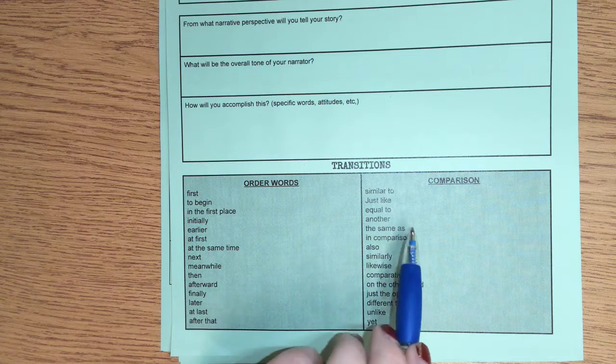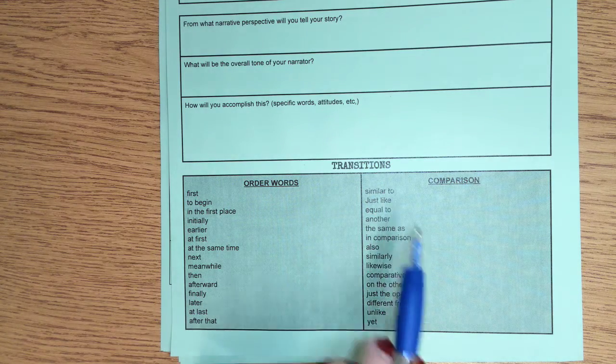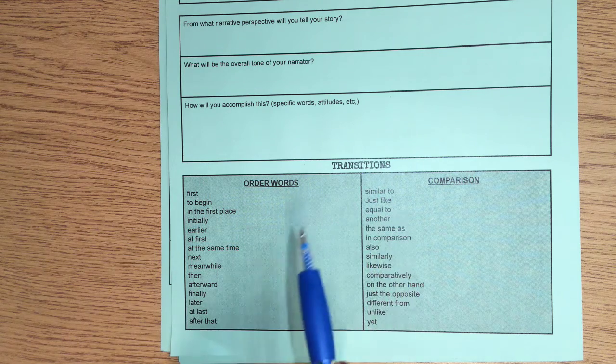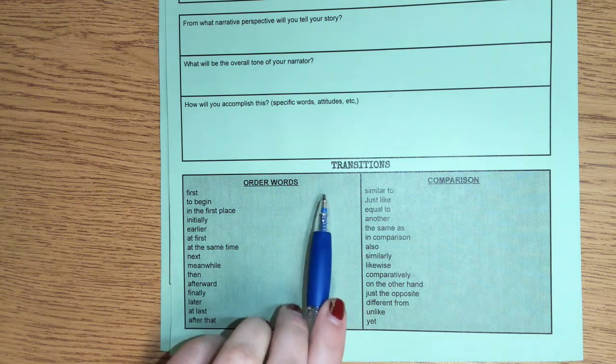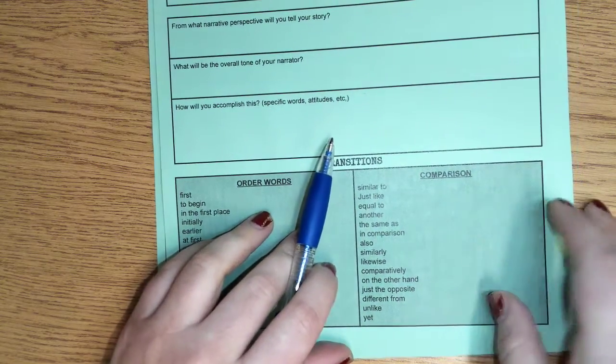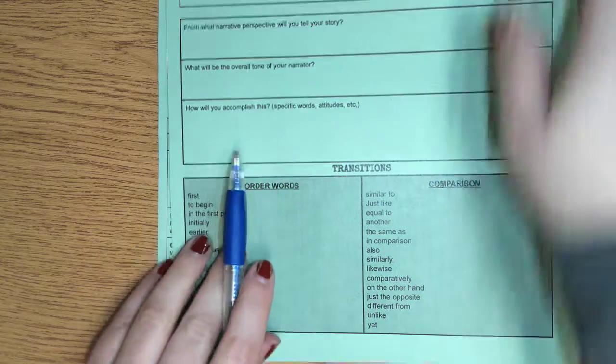And I have just included some transition words just to make sure that you're adding some transitions into your writing to make it smoother. And there'll be a little mini lesson on that when we start drafting. And so that's the end of your planning stage. So you can stop there.